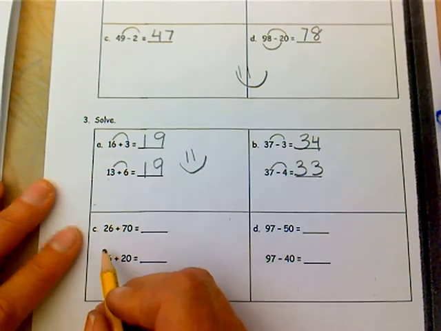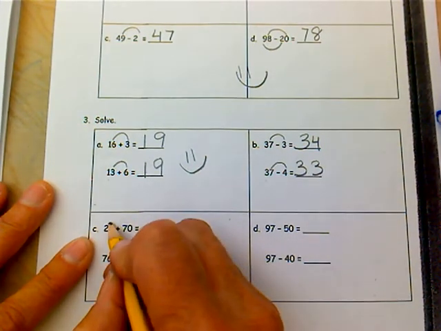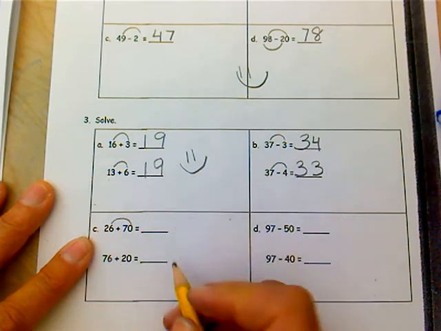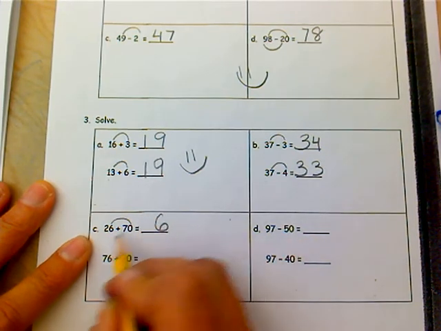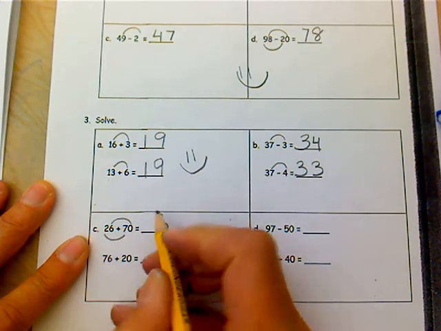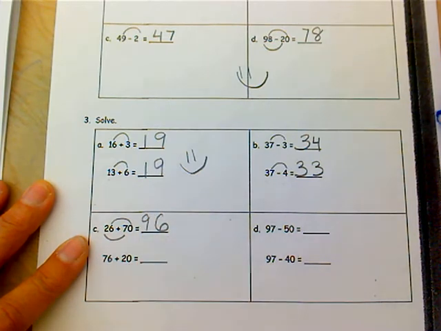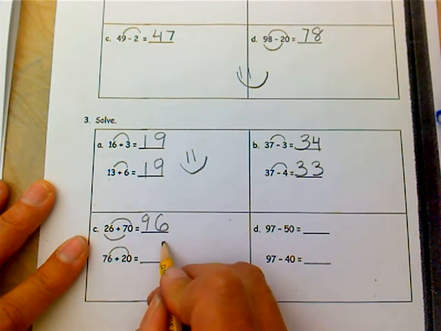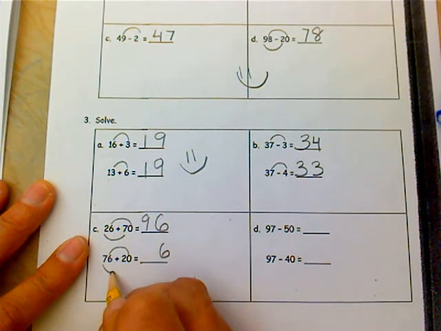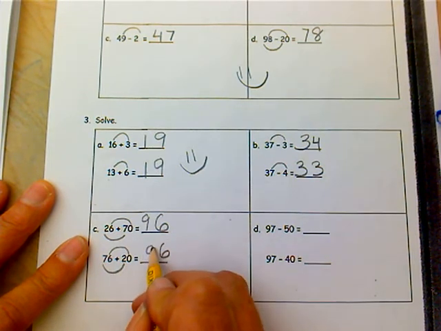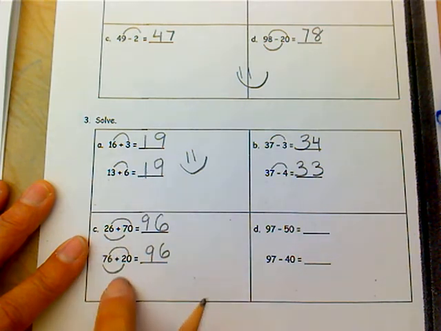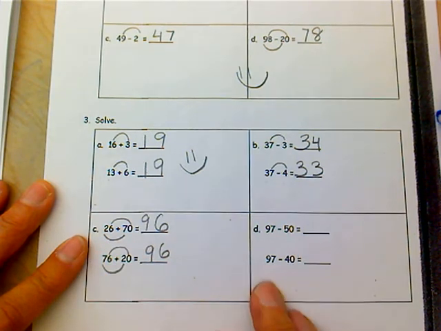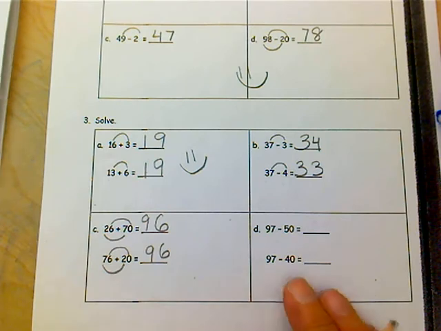Here we go. So now I am going to do 6 ones plus 0 ones is 6, and 2 tens plus 7 tens is 9. I get 96. 6 ones plus 0 ones is 6, and 7 tens plus 2 tens is 9. So I can use those basic facts to help me solve problems that are double digit.